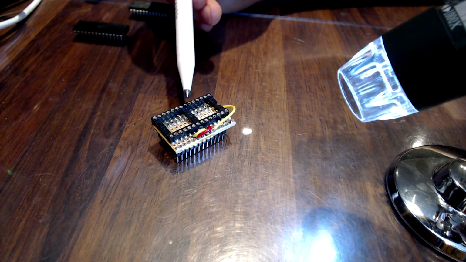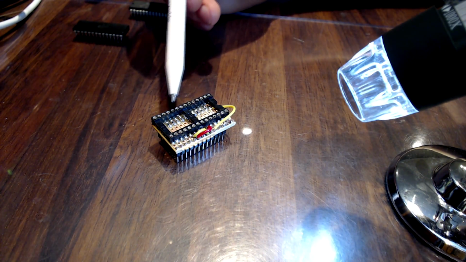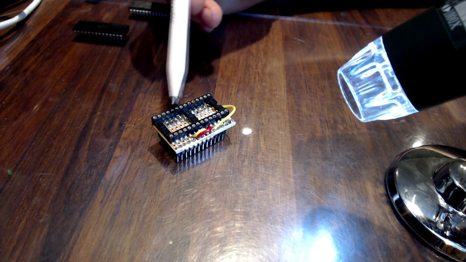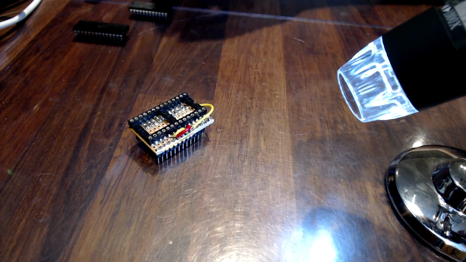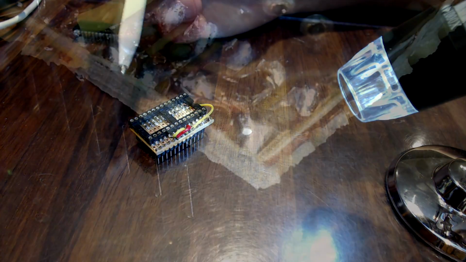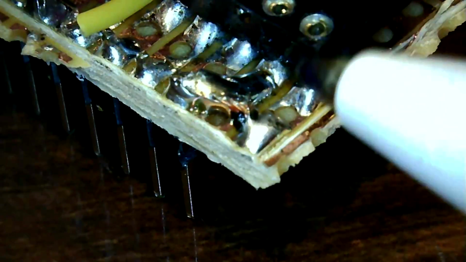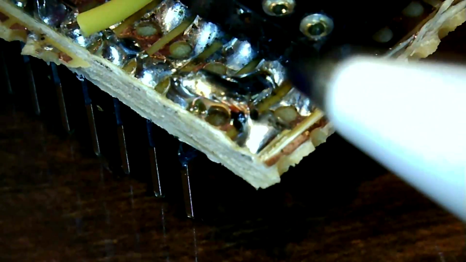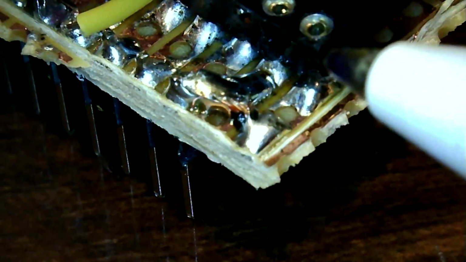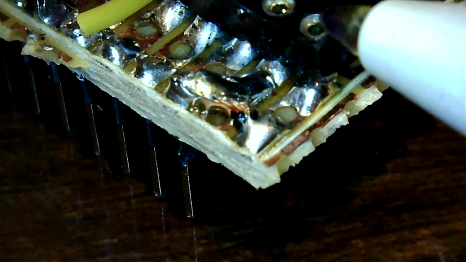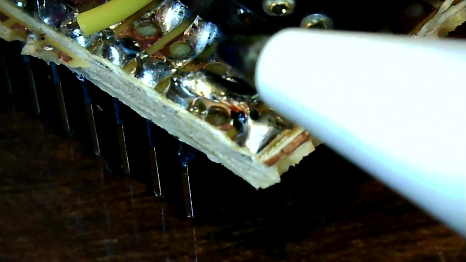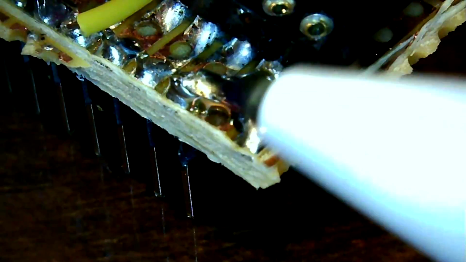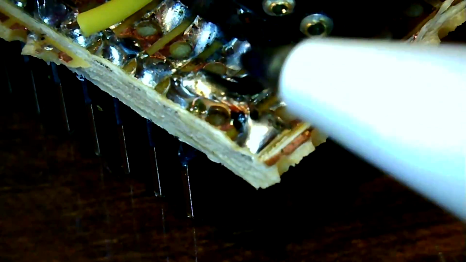This whole row of pins is directly connected through the traces on this perf board, and on this other side, if we take a closer look, these 3 top pins are all VCC. This top pin is VCC on the EEPROM, and 2 pins down is VCC on the actual kernel ROM.